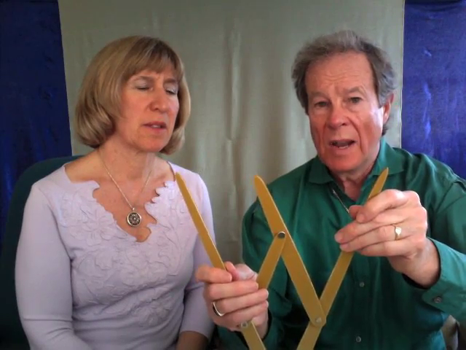Now, this is the way everything in creation that grows organically, human beings, plants, animals, insects, they all work with the phi ratio relationship. You see, this is a calipers that measures this phi ratio.